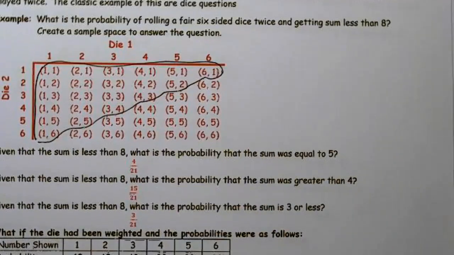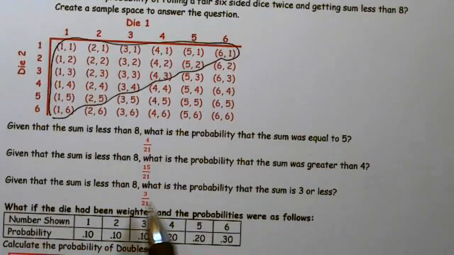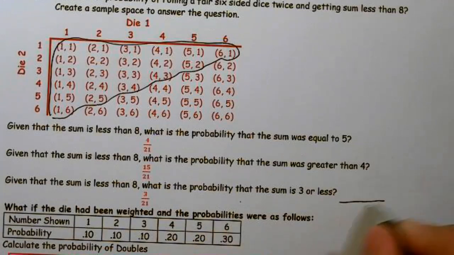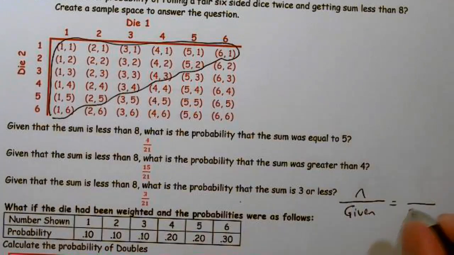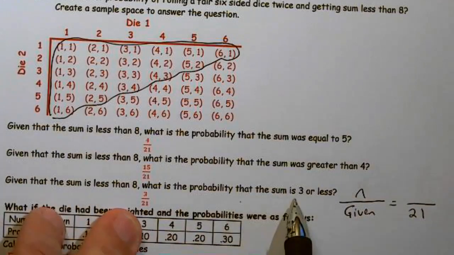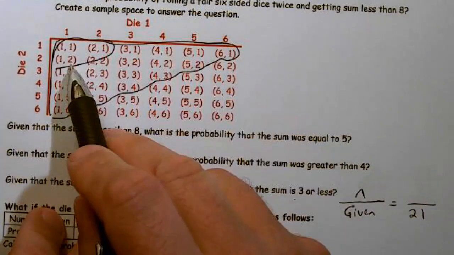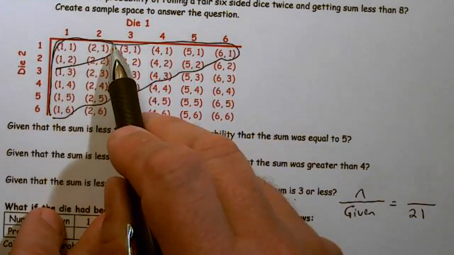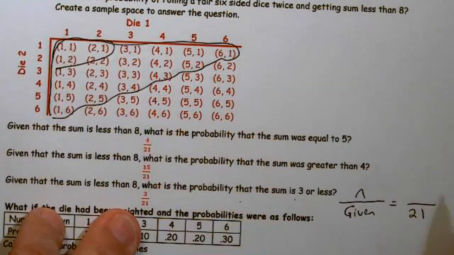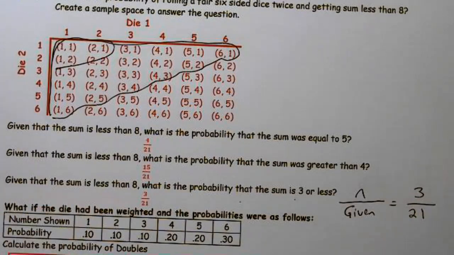The next one. Given the sum is less than 8, what's the probability the sum is 3 or less? So once again, we have given in the denominator and the intersection on top. We counted these up before and said, okay, there's 21 of them. And it says sum is 3 or less. 1 plus 2 is 3, 2 plus 1 is 3, and a 2 is also less. So we have 3 out of the 21. So that's where that comes from.